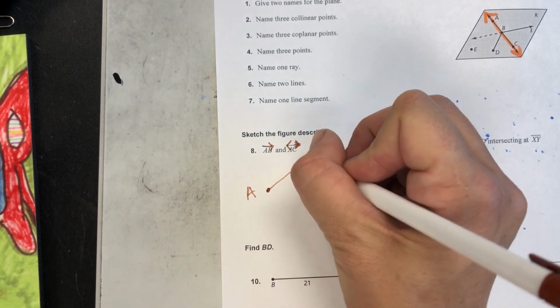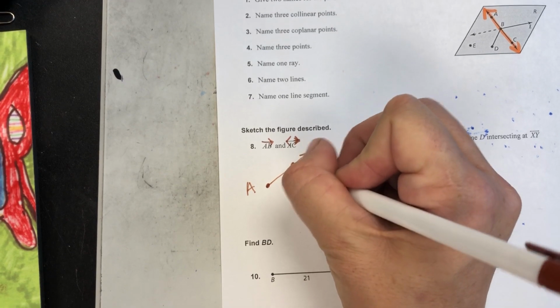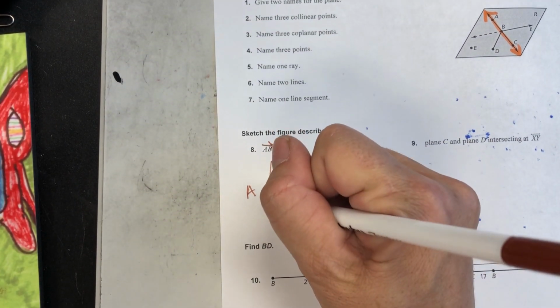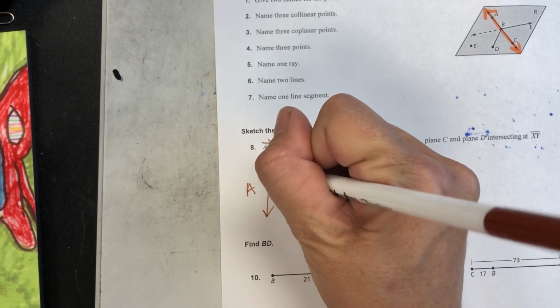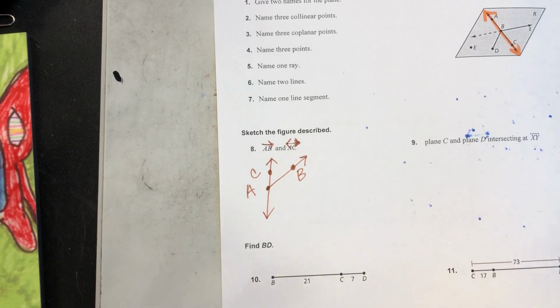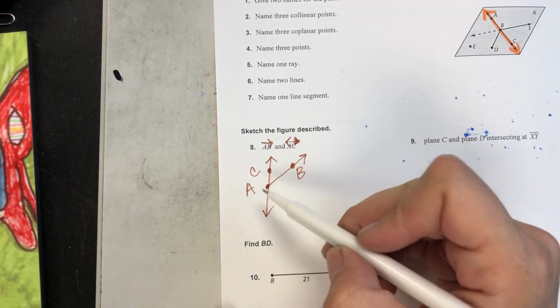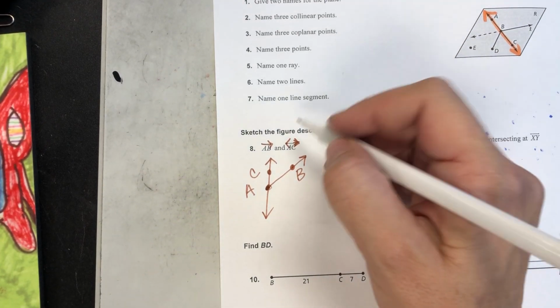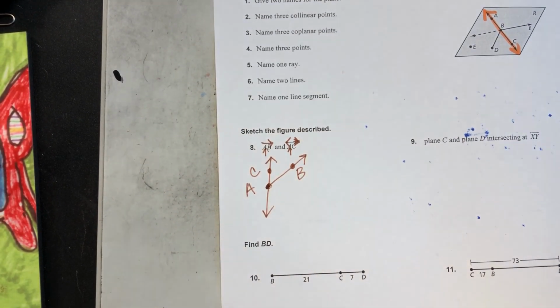So ray AB, there's that. And line AC, I just need to make sure it goes through the A and has a C on it. I was pretty generous with this. I was really simply looking for, do you have them both intersecting at A? If A is in both of their names, then I should see them touching there.